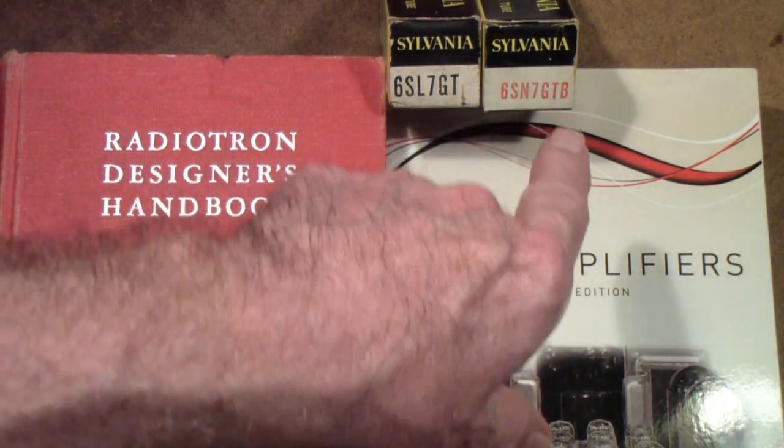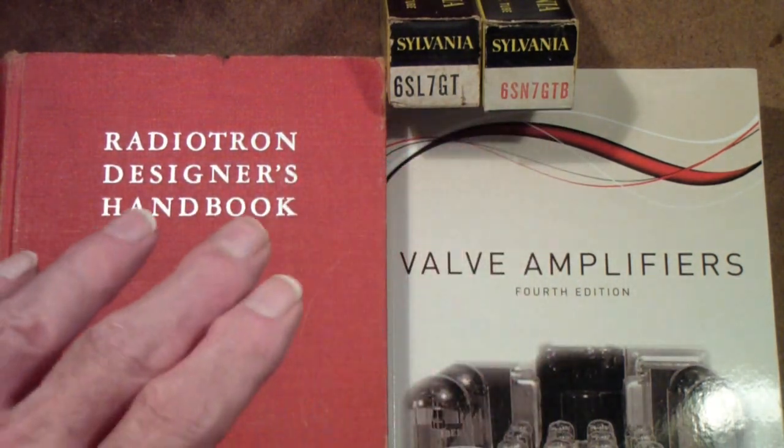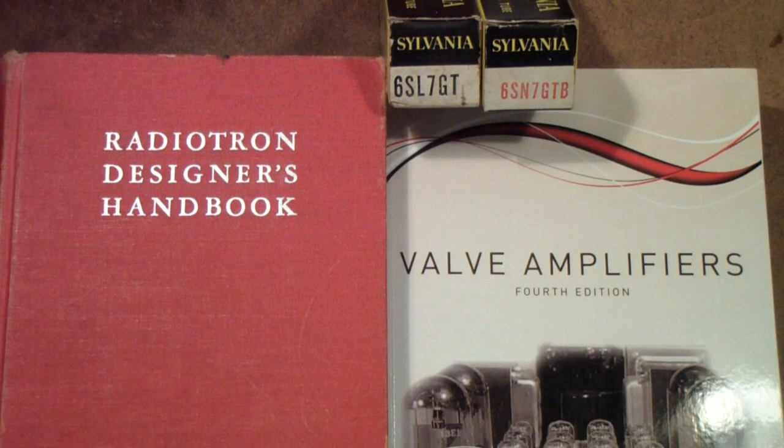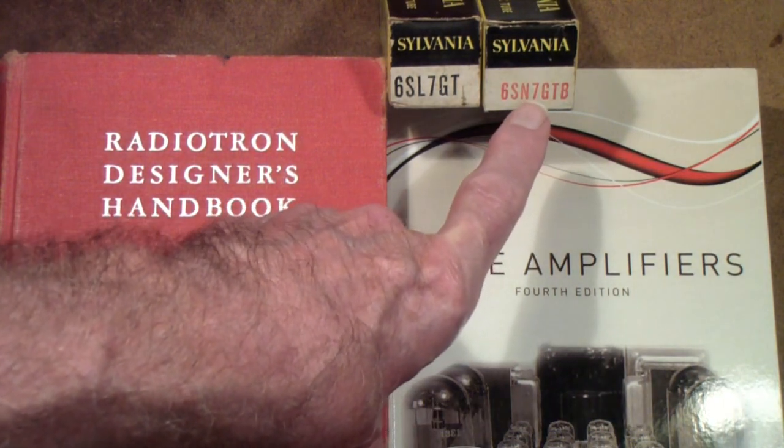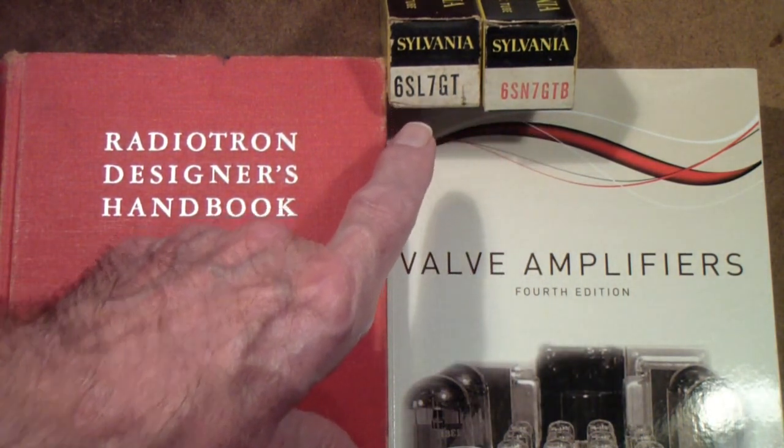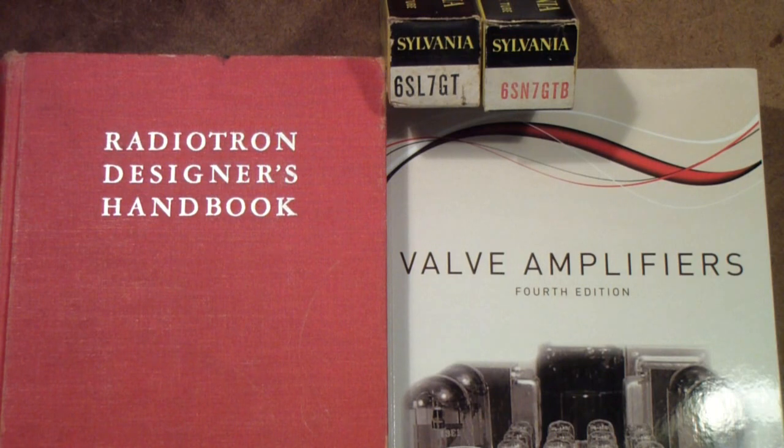At any rate, you aren't just happy using data that somebody put in a book back in the 1950s. You'd like to actually know what your 6SN7 or 6SL7 will do. Well, that is a place where a curve tracer would come in handy.